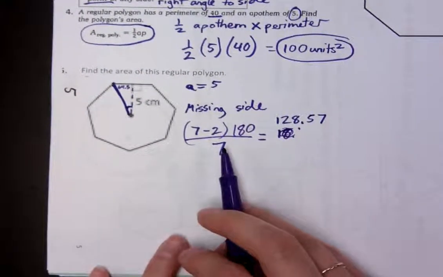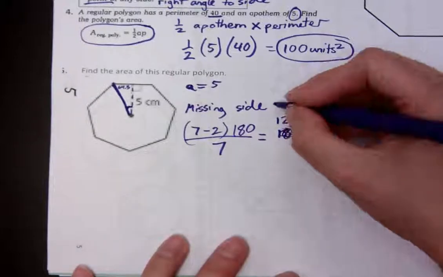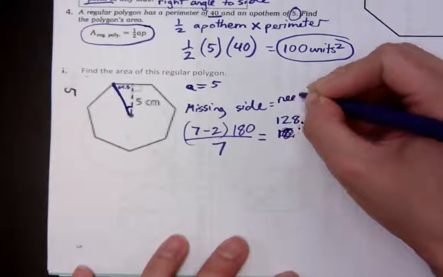Are y'all with me on this step? Yes. Okay, so my formula, we need angle first.